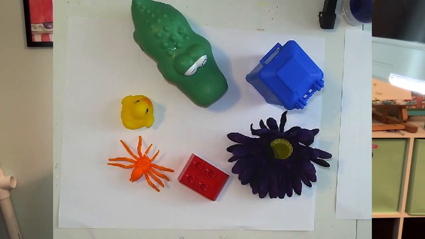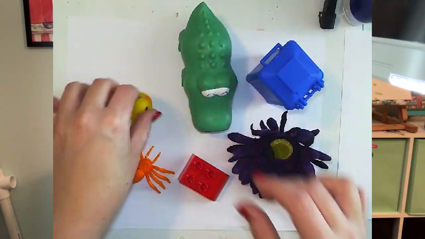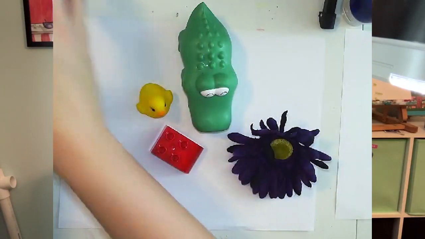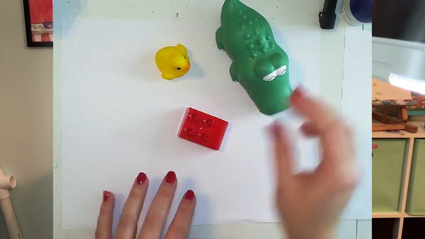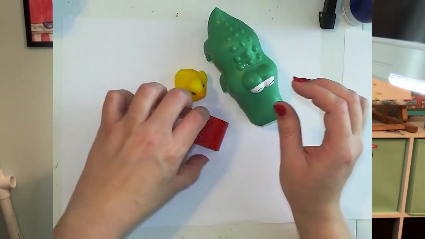So now what we're gonna do is take this project up a level, not just putting these objects down together to create the color wheel. So what I want you to do is look at your items and pick at least 3 for a drawing that we're gonna be doing. I'm gonna take 3 of these, definitely not the creepy spider. So I've got my gator, a little ducky, and a Lego. Now what I'm gonna do with these is place these and create a still life.